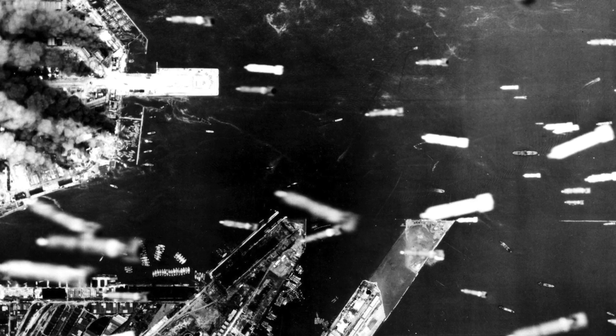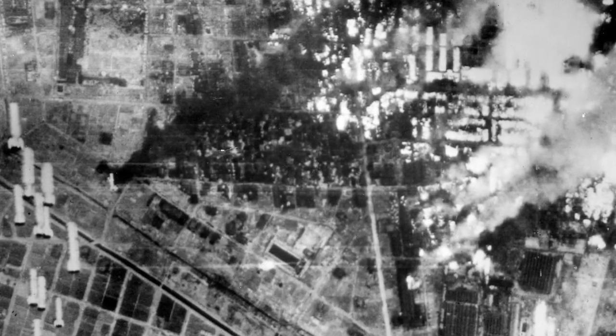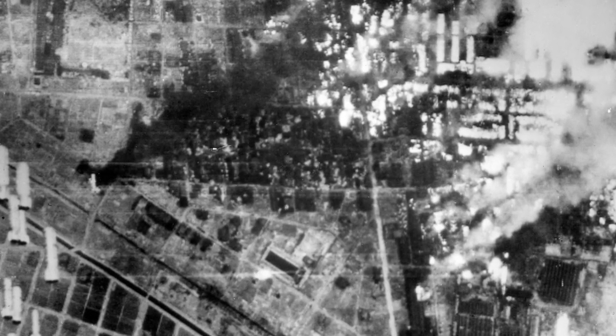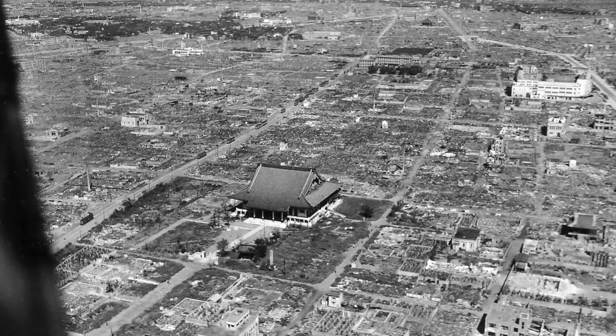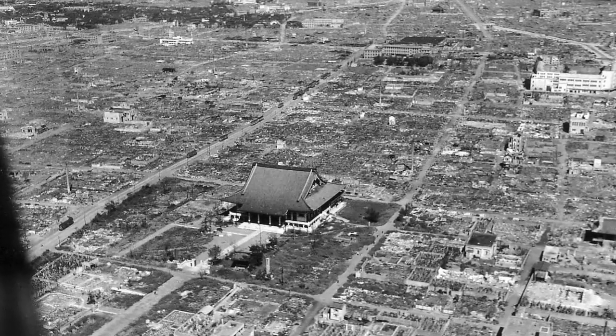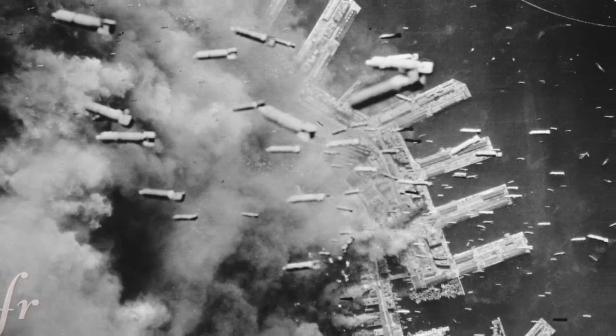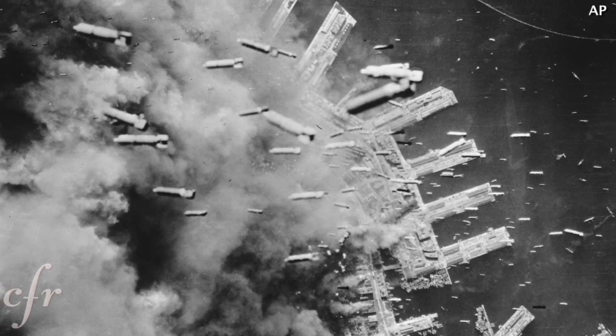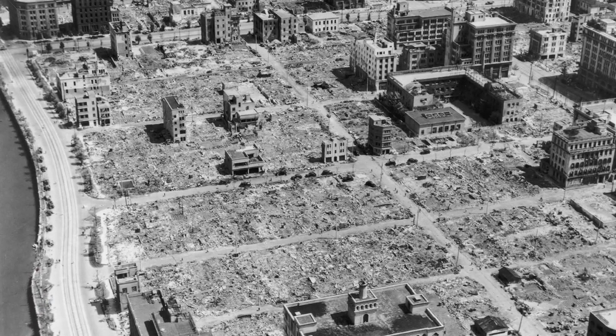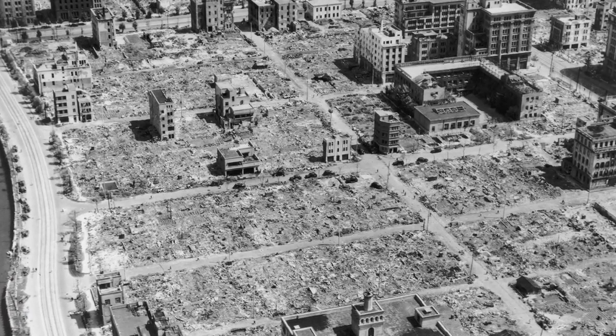These campaigns underscored the total war doctrine, where civilian and military targets were intertwined in the pursuit of victory. The immense loss of life, cultural heritage, and infrastructure in these two cities serves as a stark reminder of the human cost of war and the ethical dilemmas of targeting civilian populations.